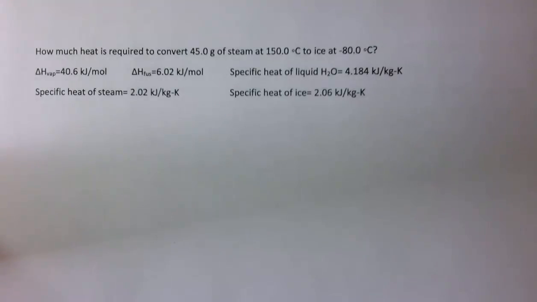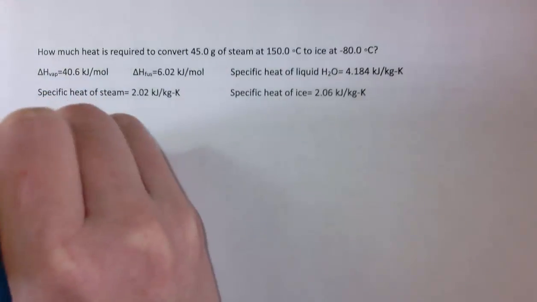This question asks how much heat is required to convert 45 grams of steam at 150 degrees Celsius to ice at negative 80 degrees Celsius. And we're given the heat of vaporization, the heat of fusion, and the specific heats of our liquid, steam, and ice phases. So I'm just going to start off by describing the equations that we need to solve this problem.